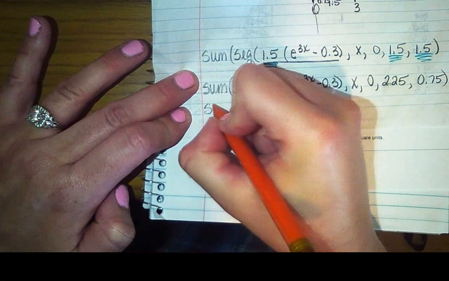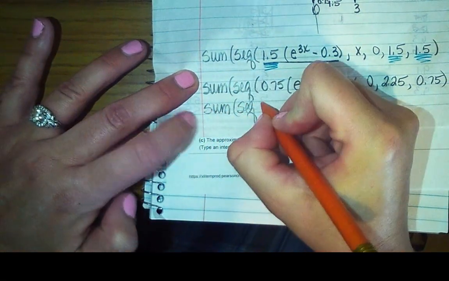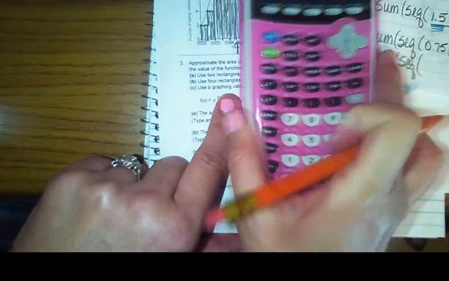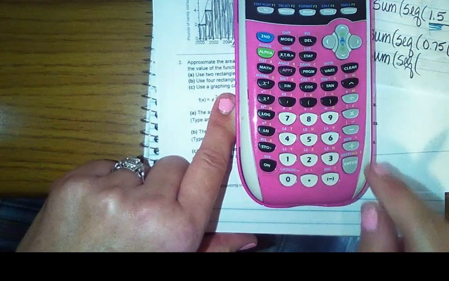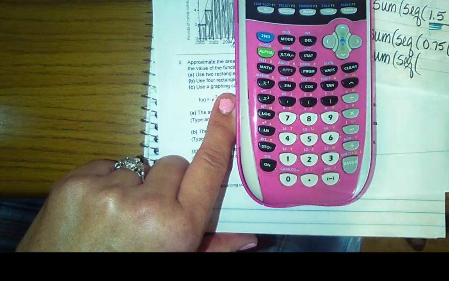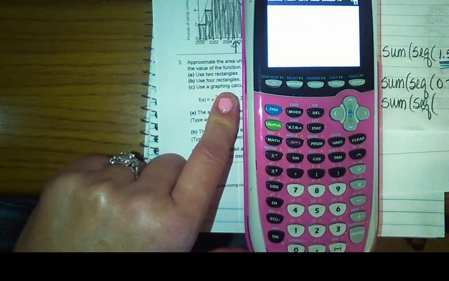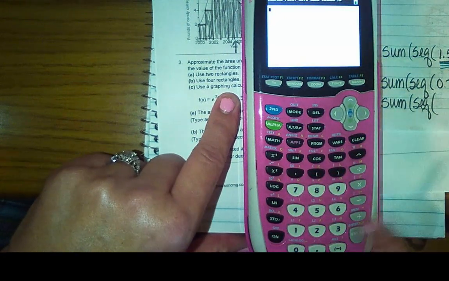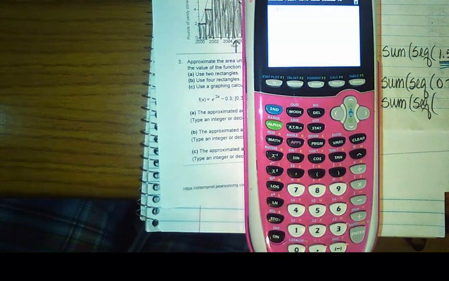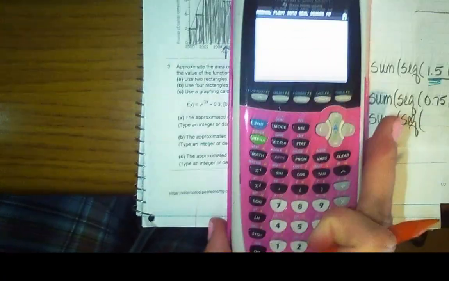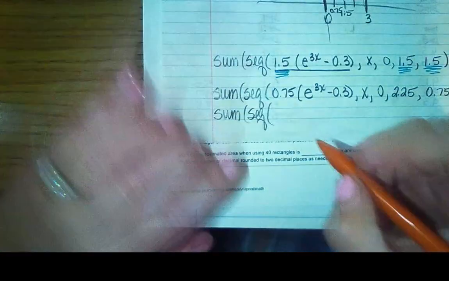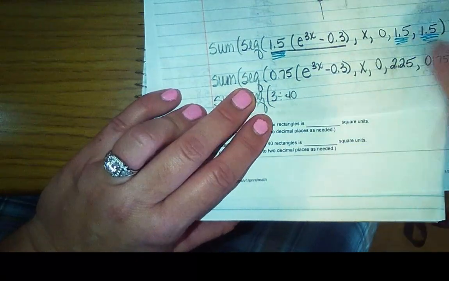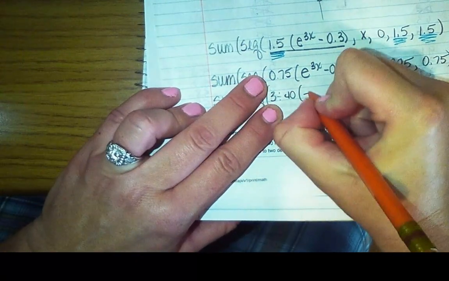So the last one says, what if I've got 40 rectangles? Well, who knows? So what I am going to do is say 3 minus 0, which you can't see, is 3. And I'm going to divide that into increments of 40. So 3 divided by 40 is, get this, 3/40ths. So your width is going to be 3/40ths, or 3 over 40. Your height will be the function.